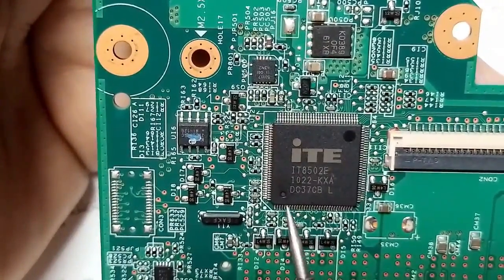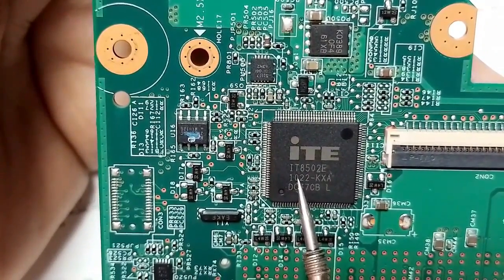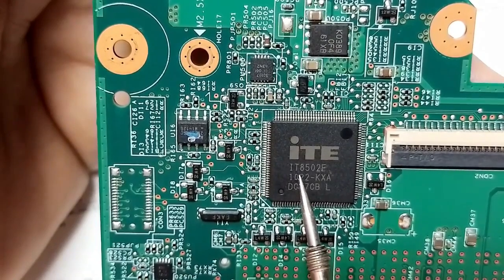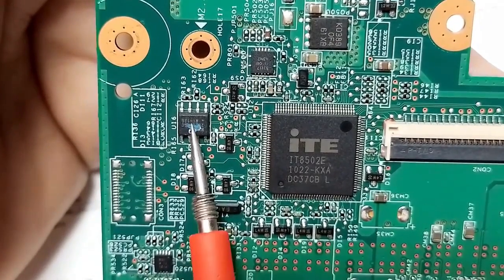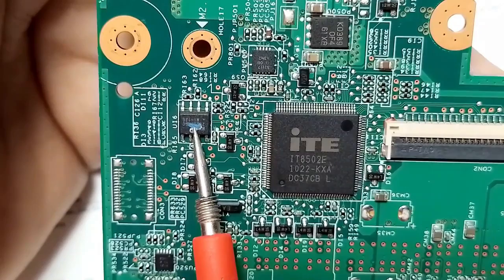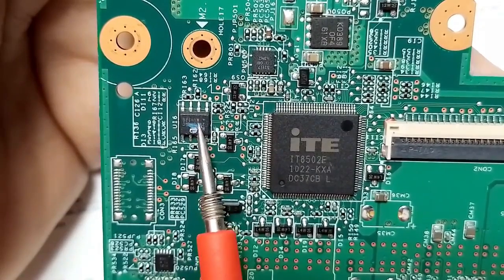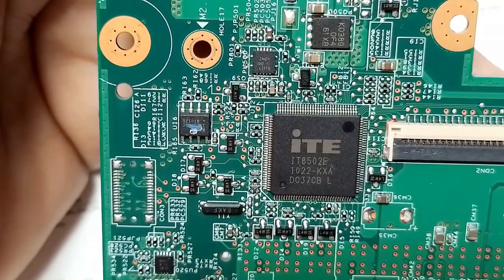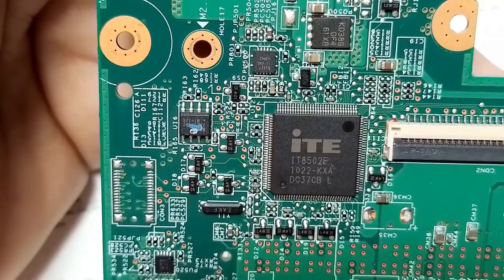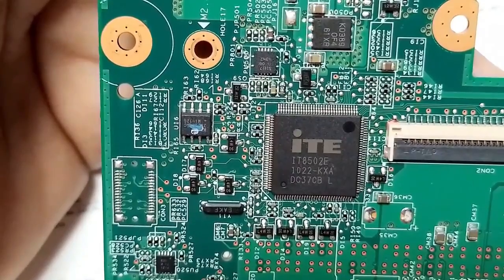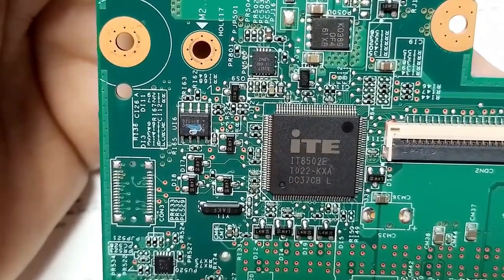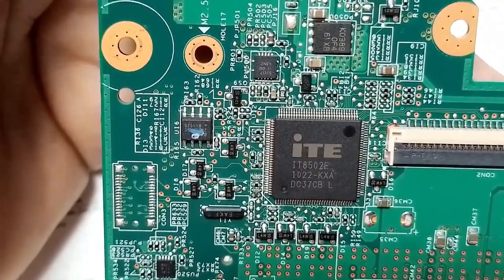In the backside of the CPU, this is the super I/O, the super input-output IC. And here we have another BIOS chip, with this mark, as you can see. Usually you will find just one BIOS chip in laptop motherboards, but sometimes you can find 2, like this motherboard.